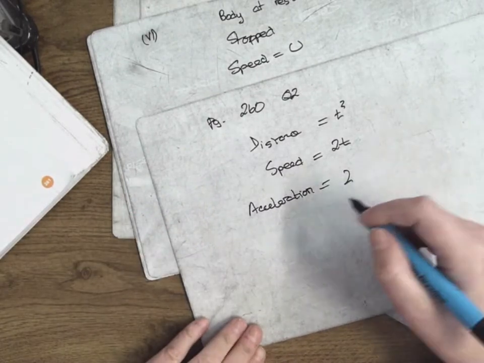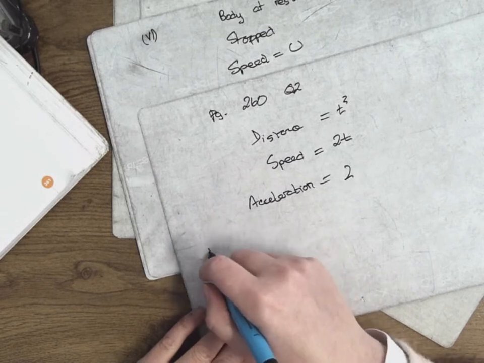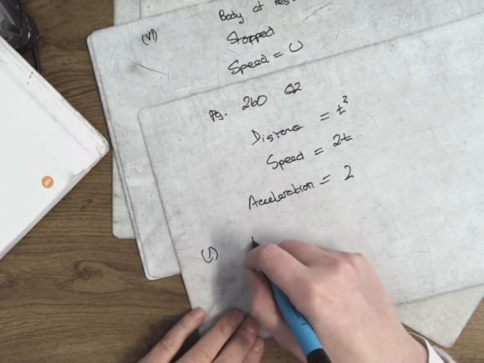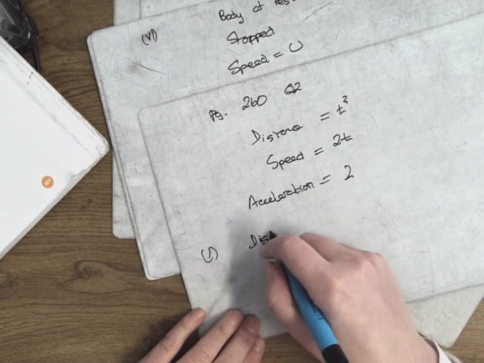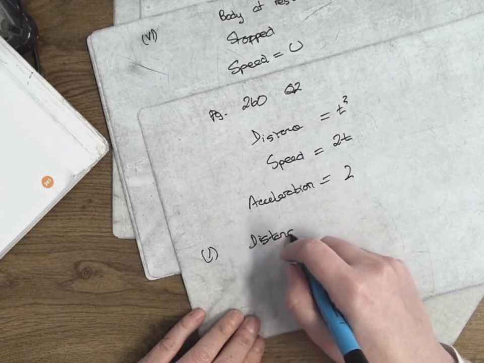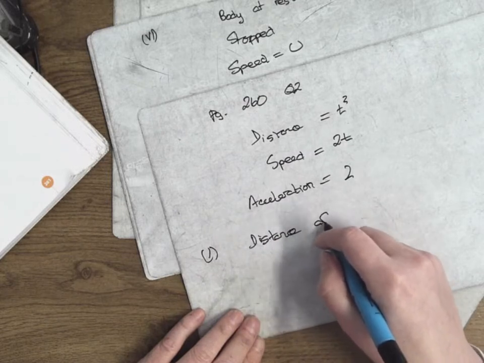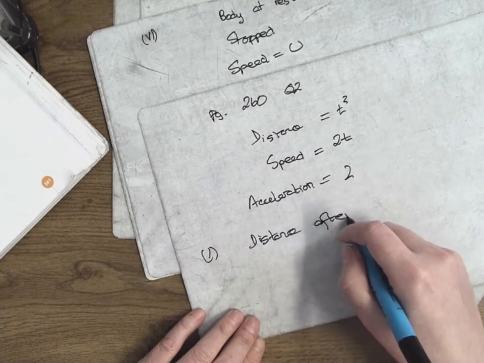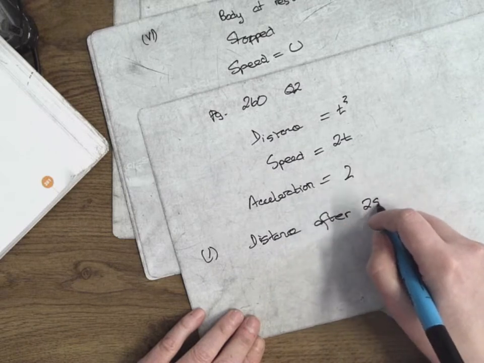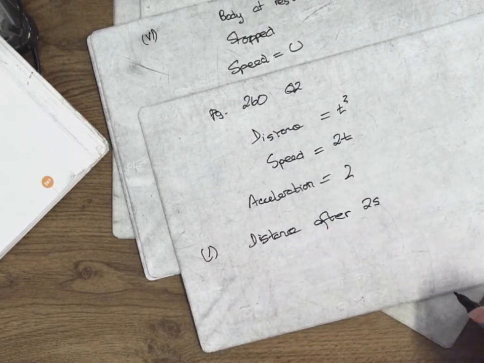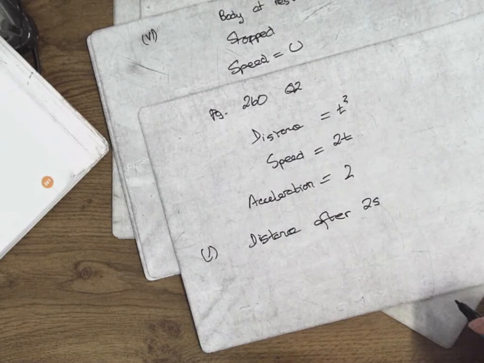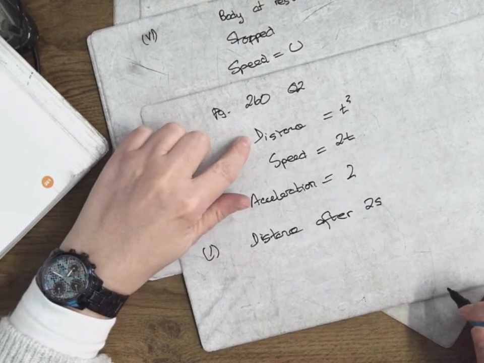Okay? Find the distance after 2 seconds. So distance after 2 seconds. So that means, which formula will I use? T squared. Distance equals t squared.